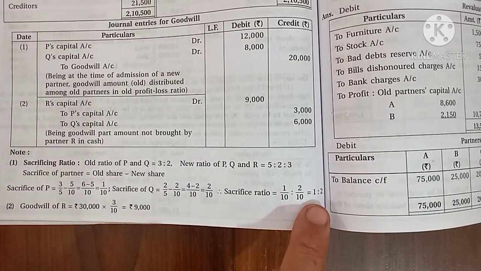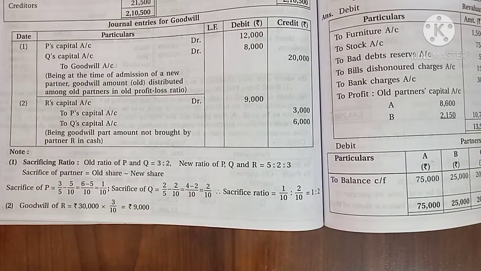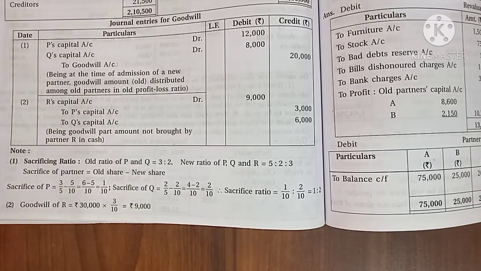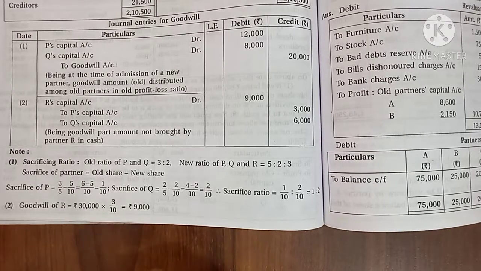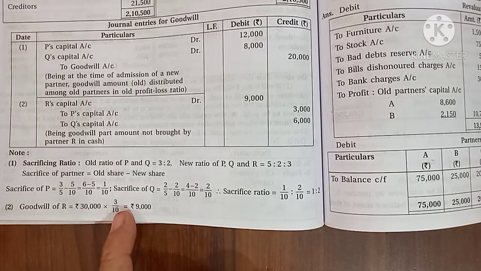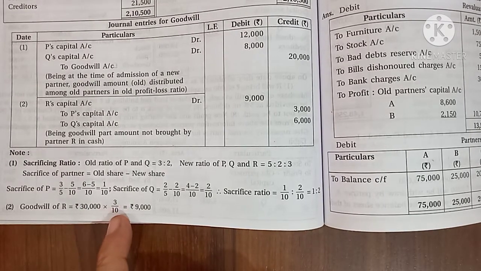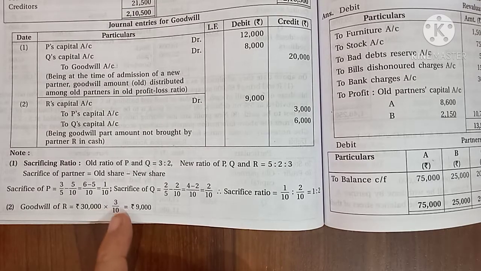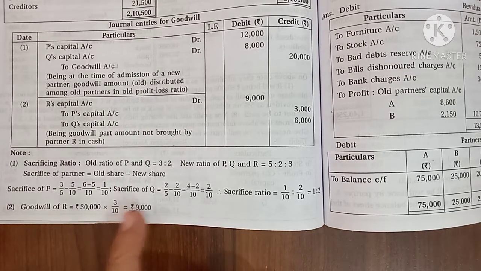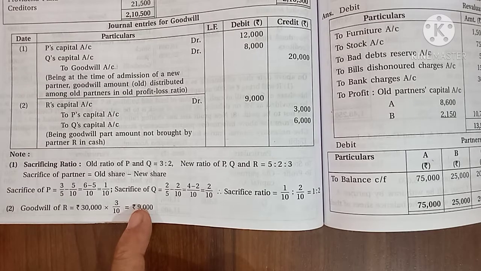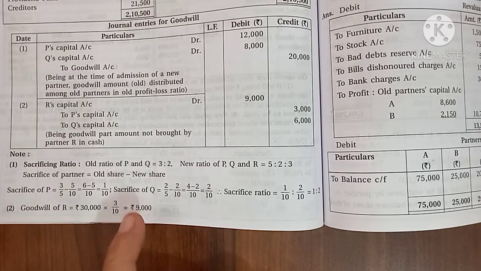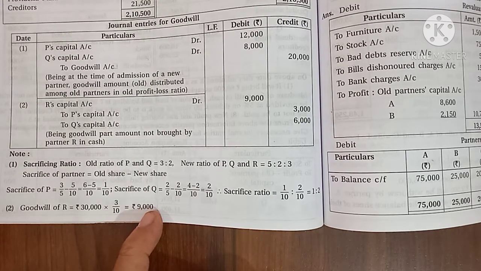That means 1:2 ratio. Clear? Sacrificing ratio is 1:2 ratio. And goodwill. Goodwill total value is 30,000 and our share is 3/10. So 3/10 of 30,000 comes to 9,000. 9,000 is the amount of goodwill. Clear? Correct? And this goodwill he will not bring in cash.